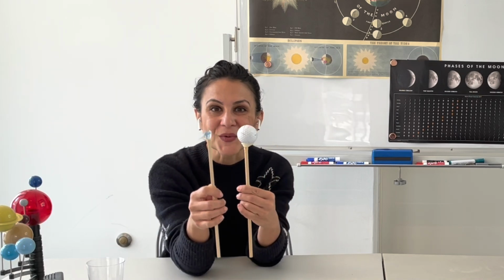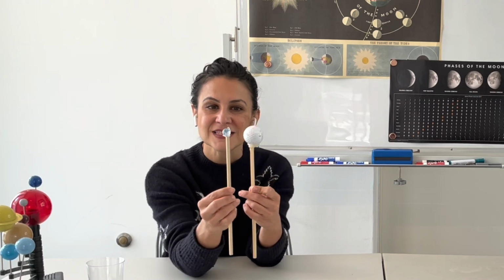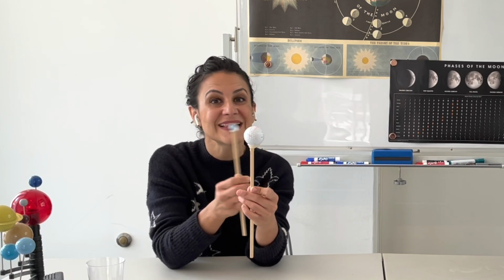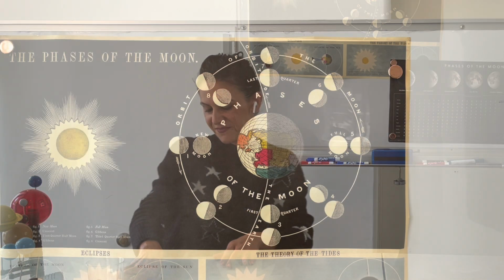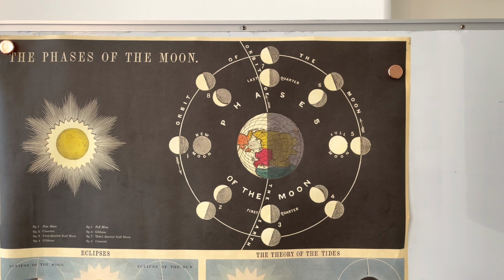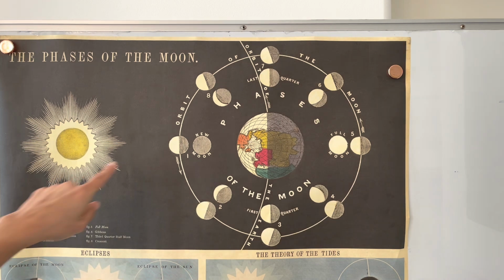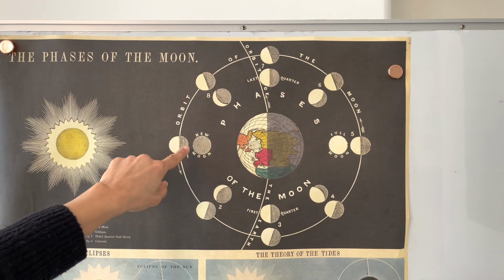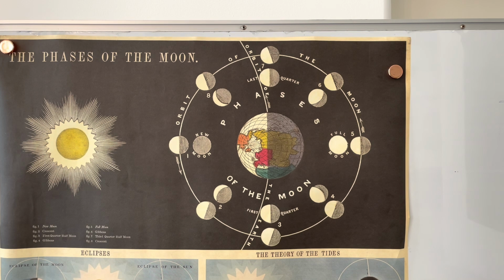Now, the different phases, when we see the moon looking different, sometimes it looks like a banana, sometimes it looks like a circle, sometimes like half a circle. That has to do with what day of the month we are in. Let's take a closer look at my chart, see if we can understand it a little bit better. Here is a diagram that shows the phases of the moon. We start off with a new moon. When we have a new moon, you really can't see much. It's being blocked by the earth.